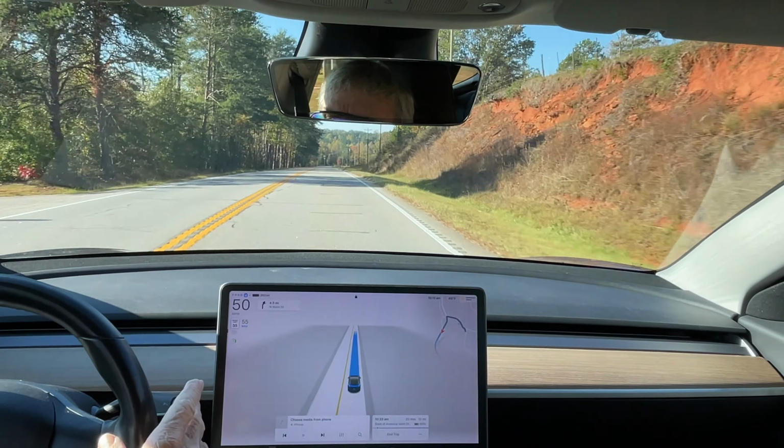This full self-driving has had a tendency to hug the center line more than it should. It's not as bad now with this 5.4.1, I guess, or whatever it is. One of the problems it's had up here at this stop is that sometimes it'll stop too far back from where it's supposed to. That can be an issue. We'll see what it does now.